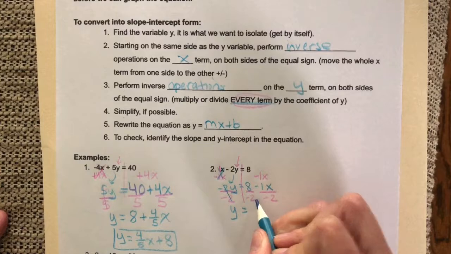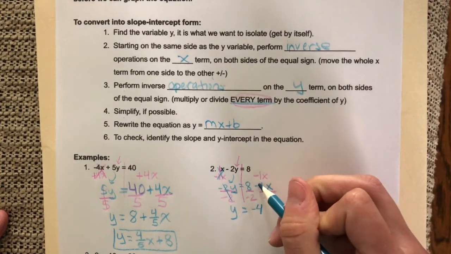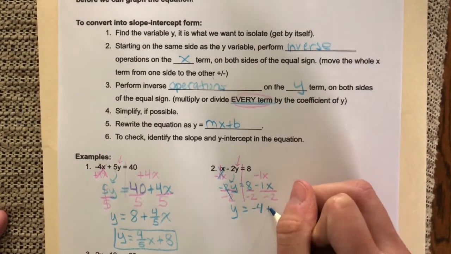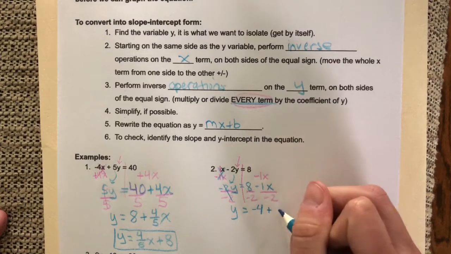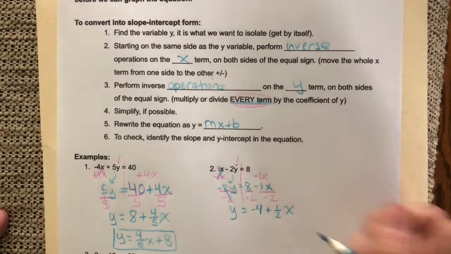8 divided by negative 2 is negative 4. And be careful here, negative 1 divided by negative 2 is positive, but 1 divided by 2, or 1/2, cannot be simplified. So we're going to leave that as 1/2 x.